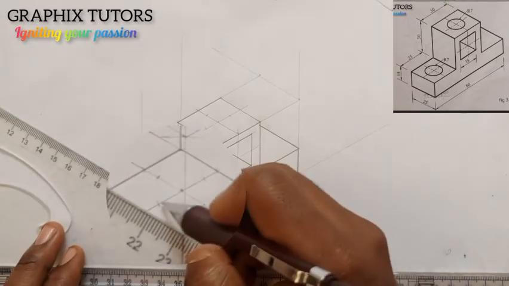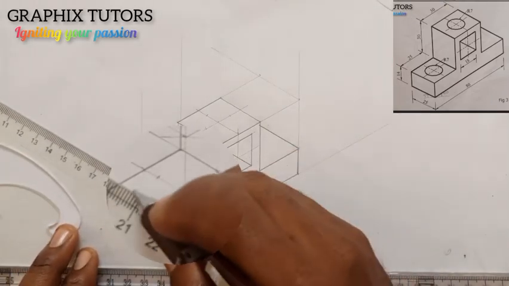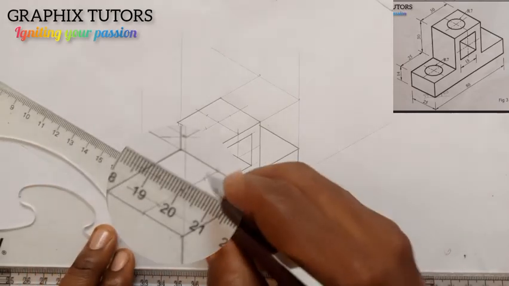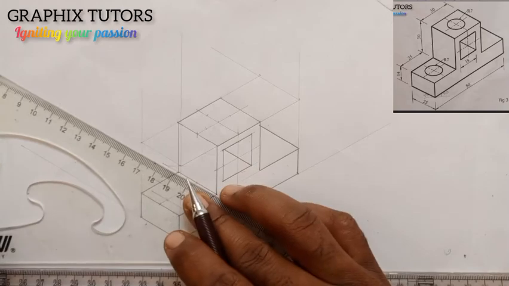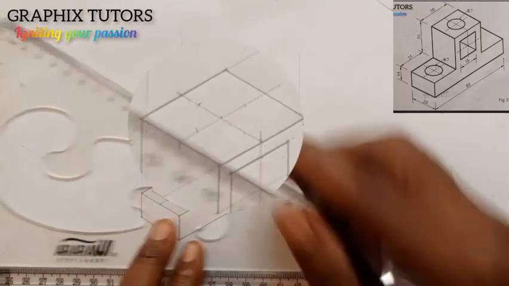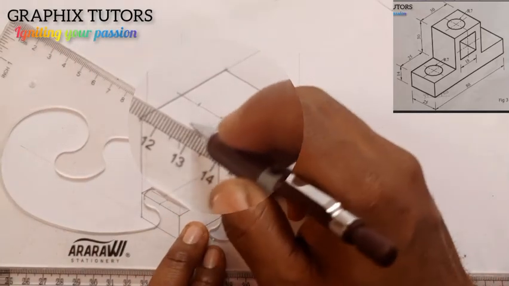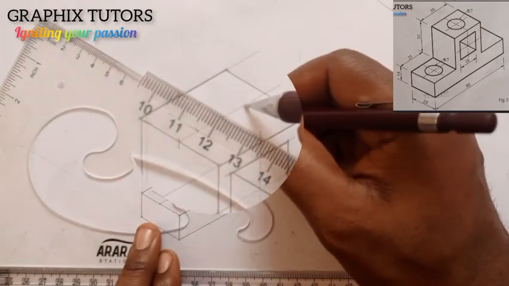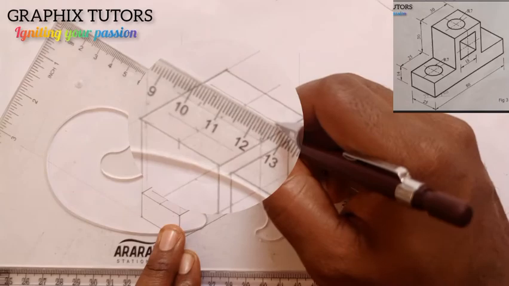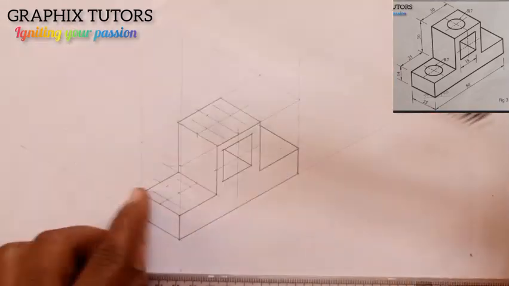So come here, draw the faint line, come here also, draw another faint line. Then now move it to the top here, come here too, draw the faint line, move it to the other point also, draw the faint line, right? That's for this point here.